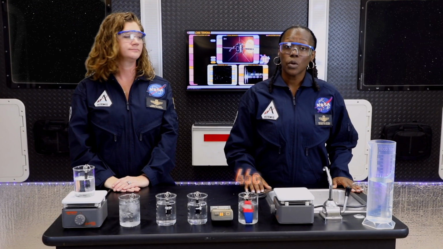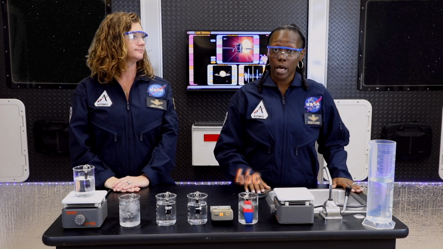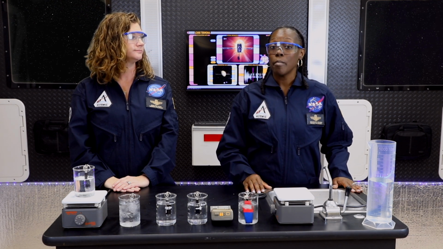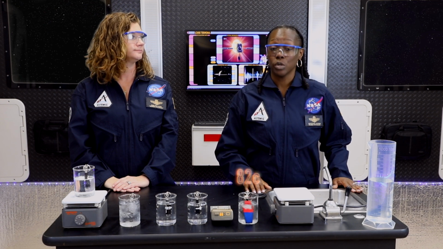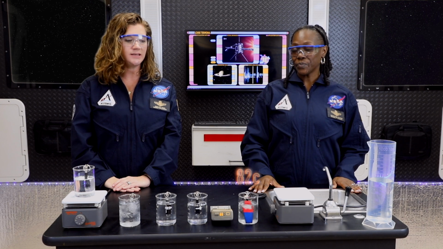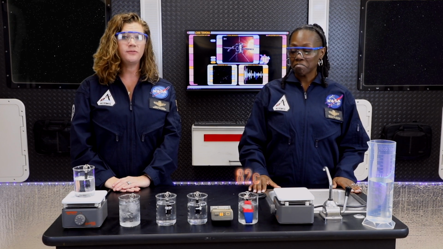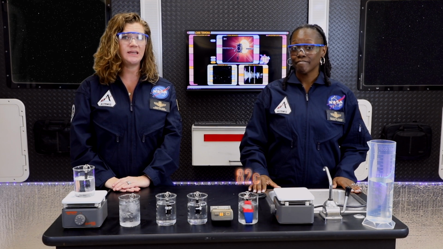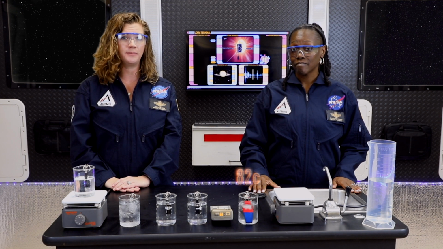Exactly. So the heat energy is leaving the metal and being accepted by the water in order to make both substances equal temperatures. That was a great way to visualize heat transfer. And that's why our food gets cold in the fridge. The warmer food is transferring its heat to the fridge to try to warm it up.